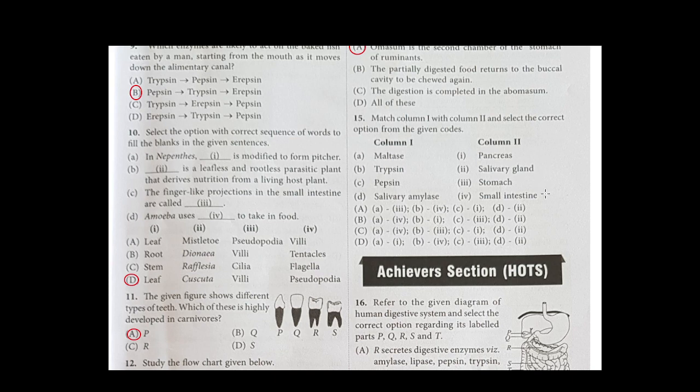We have to match these, and after going through this, we find that option B is the correct one, which says that maltase is to small intestine, trypsin is to pancreas, pepsin is to stomach, and salivary amylase is to salivary glands.